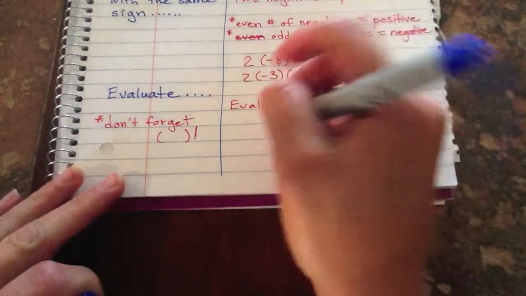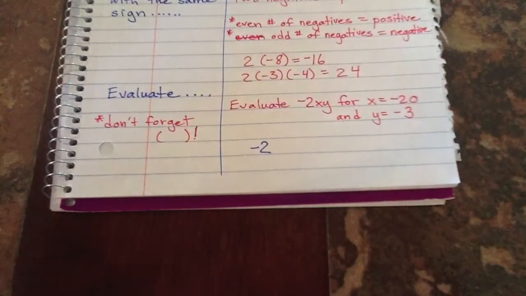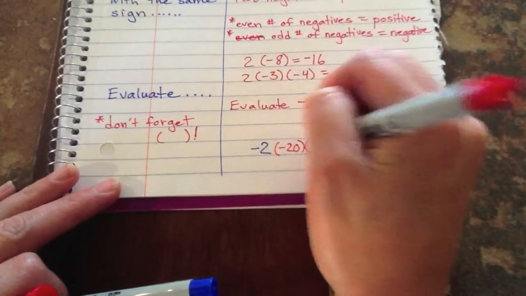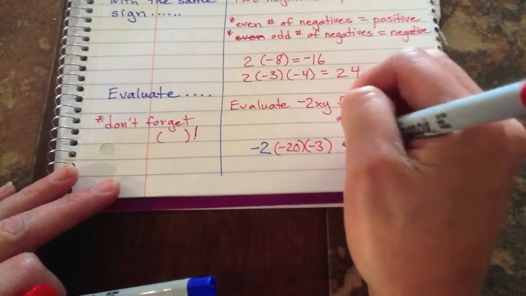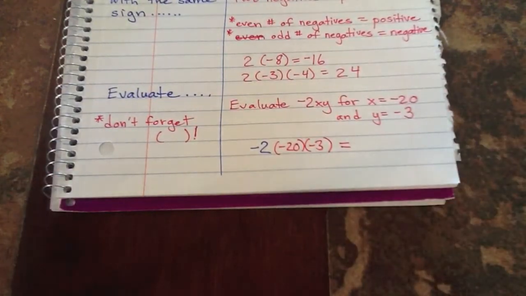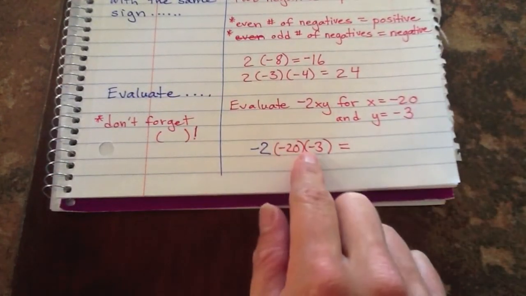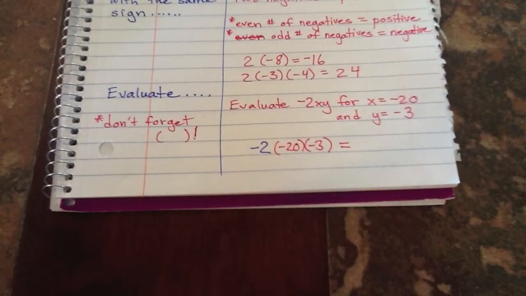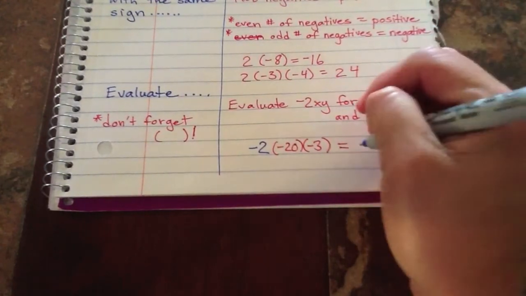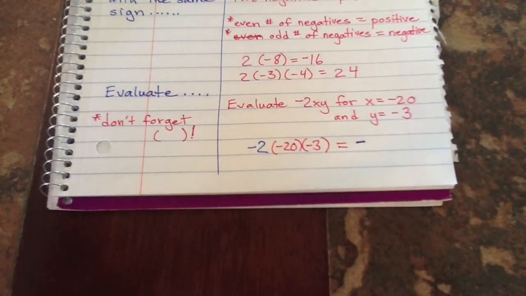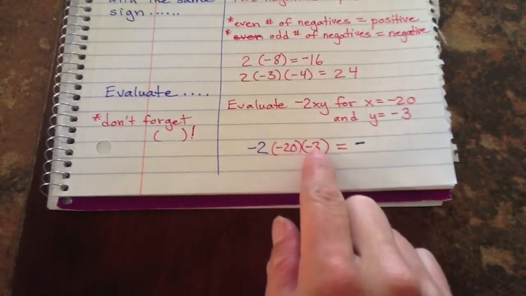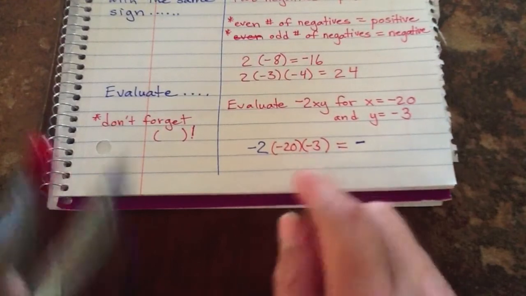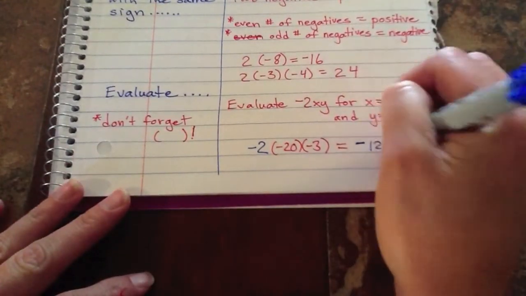So I have a negative 2, and then I'm multiplying that by a negative 20 and a negative 3. When I go to look for my solution here, negative, negative, negative, I have 3 negatives, so two of these cancel and become a positive, but then I have 1 more negative. So my final answer is still going to be negative, so I go ahead and write that now so I don't forget it. And then I do the actual multiplication. So 2 times 20 is 40, 40 times 3 is 120.